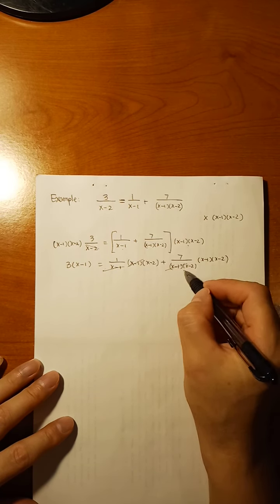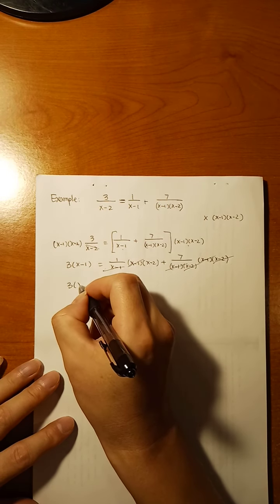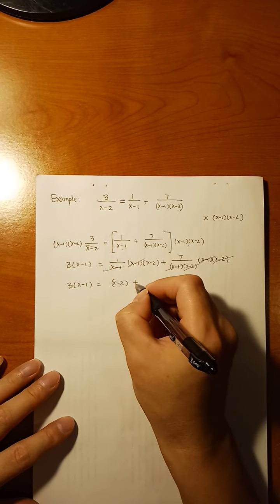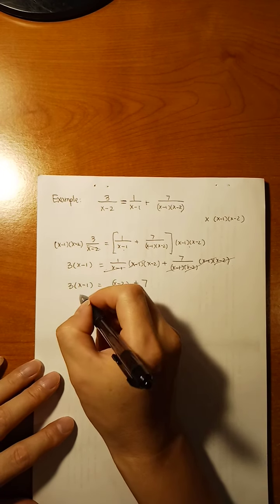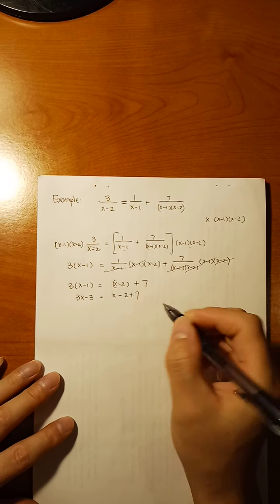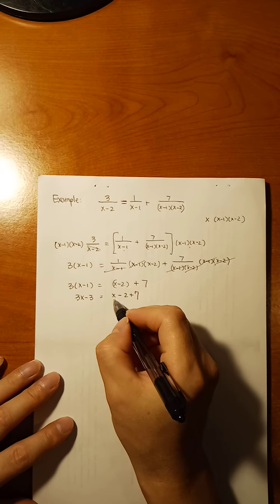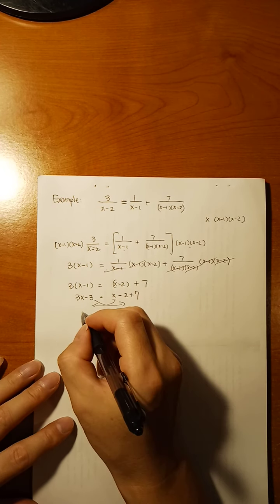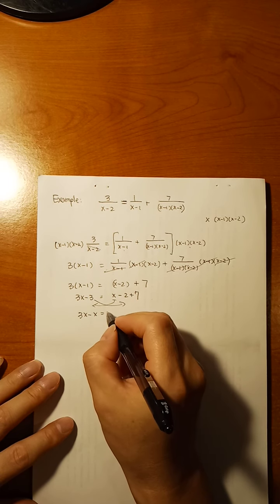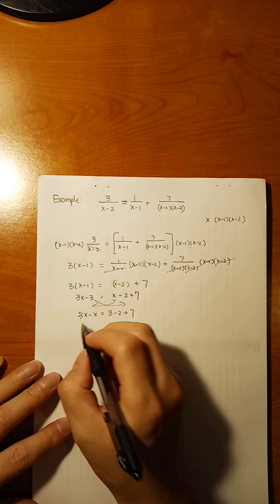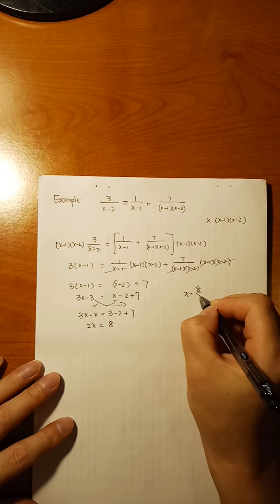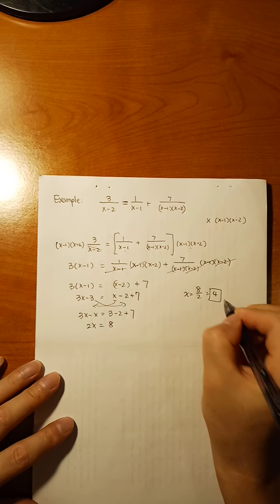So 3 times x minus 1 here, it becomes x minus 2 here, plus 7. So it's 3x minus 3 is x minus 2 plus 7. You move x to the left side, negative 3 to the right side. It's 3x minus x. Negative 3 moved to the right side is positive, 3 minus 2 plus 7. So it's 2x is 8. x is 8 over 2, which is 4. That's it.